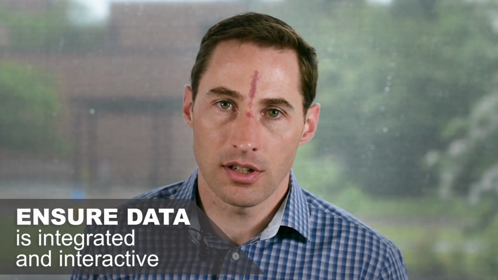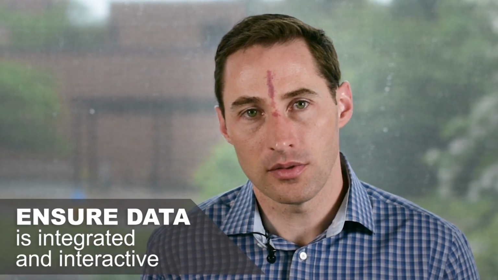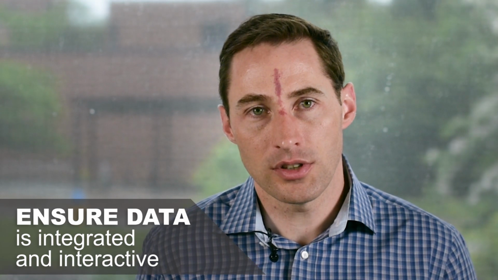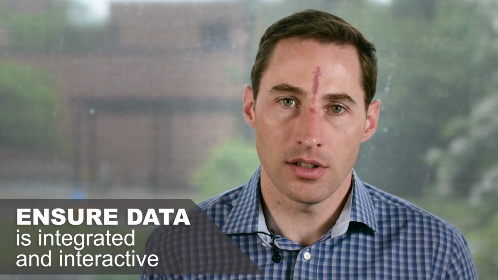The final tip, tip 5, ensure the data is integrated and interactive. While I mentioned that the goal of a dashboard is to provide at-a-glance information, you still want to allow interaction with your dashboard via filters and drillable information. Filters allow one dashboard for multiple uses versus having to create and maintain numerous iterations of one.